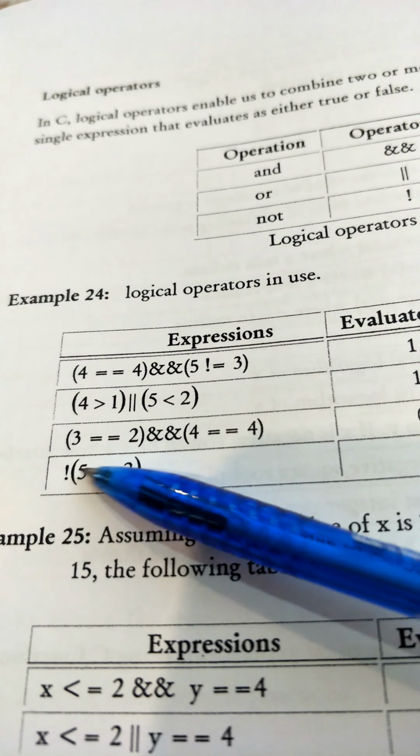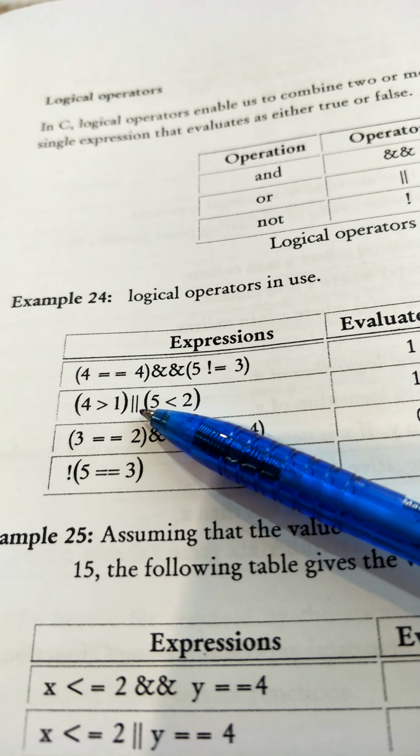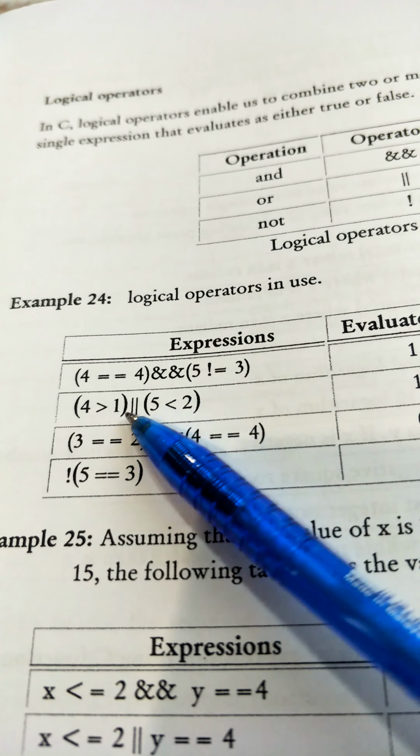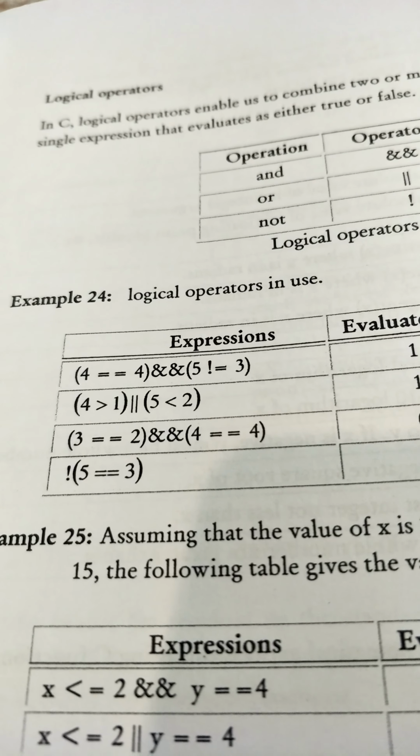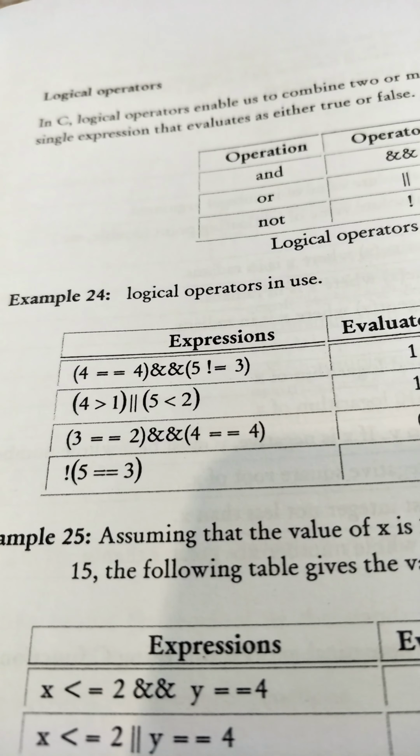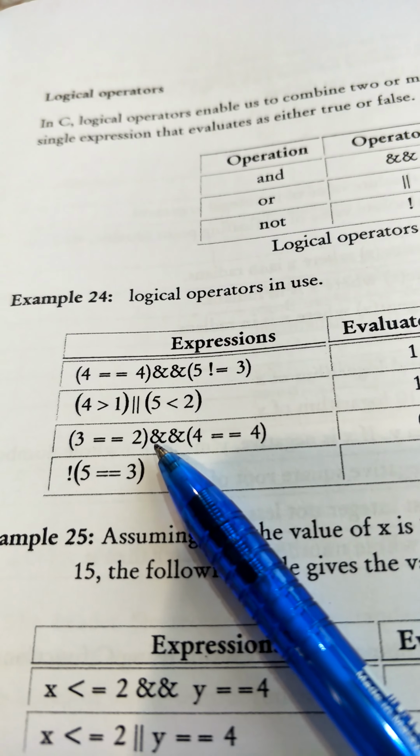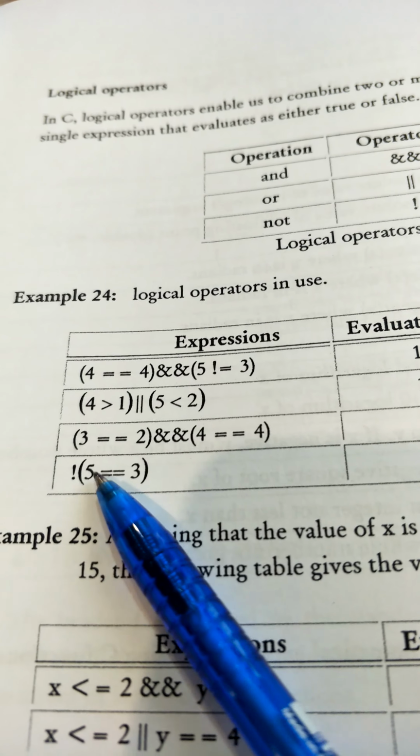In this case we have or, which means if either one is correct, then the next statement will be executed. This is for and, and this is for the single statement.